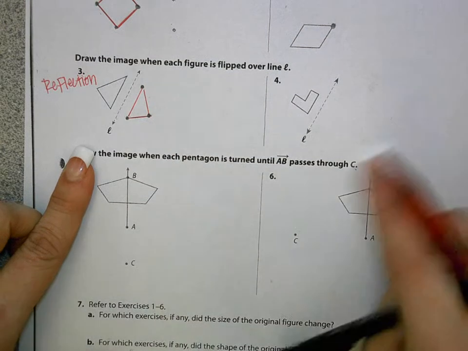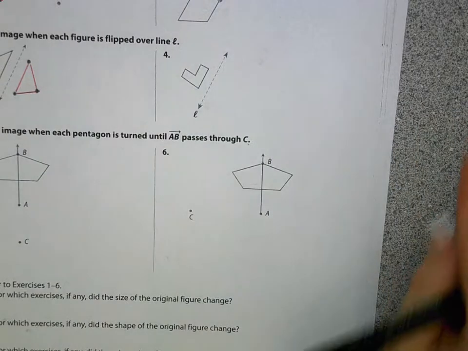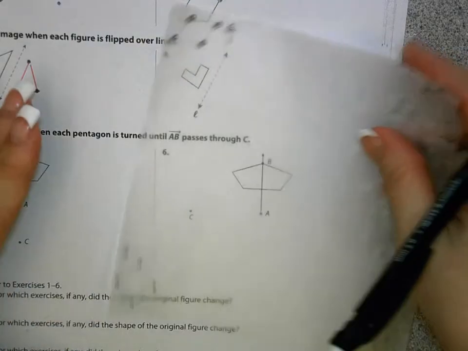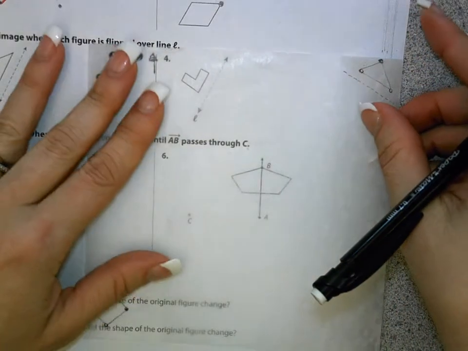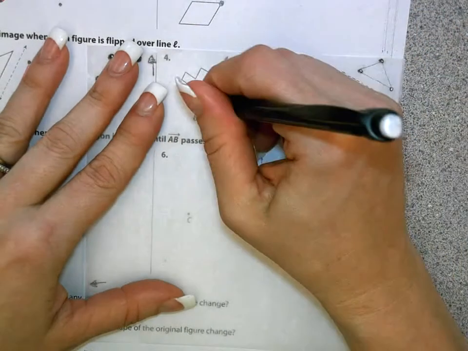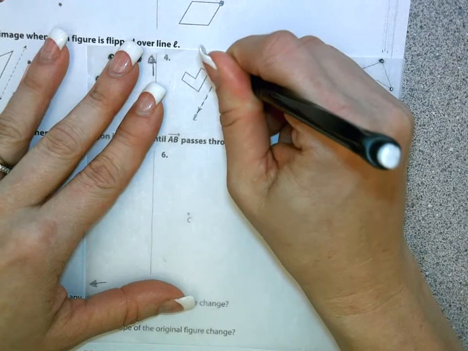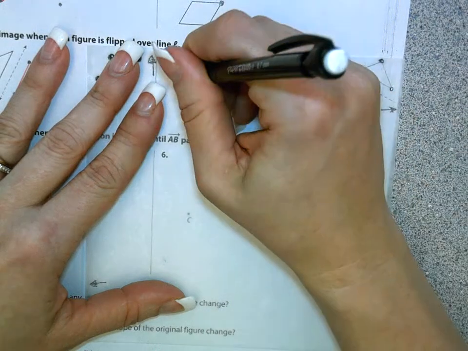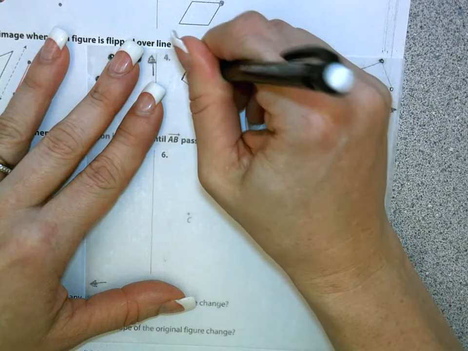Okay, now let's do the same thing here on number 4. Okay, number 4 again. Draw your dotted line with your patty paper, because that's your reflection line. Okay, this one's going to be a little different because it's a little more complicated.